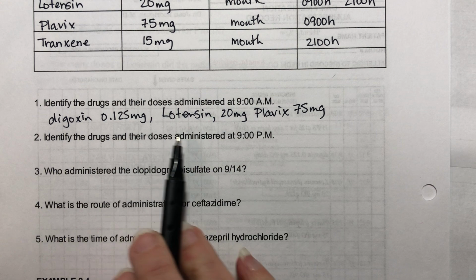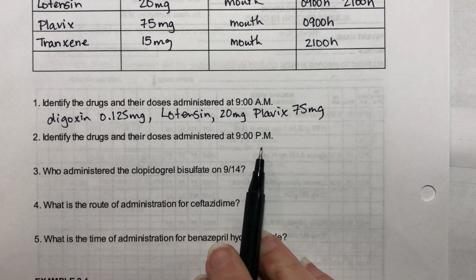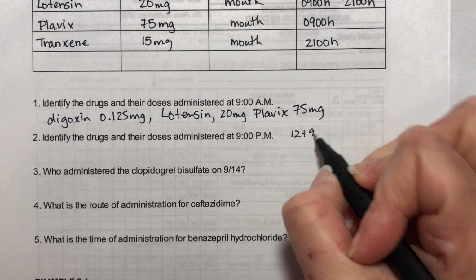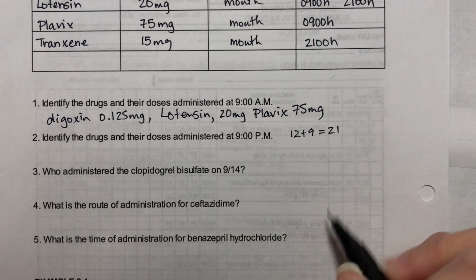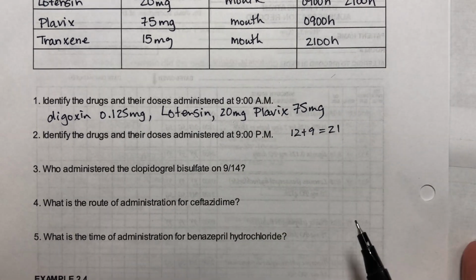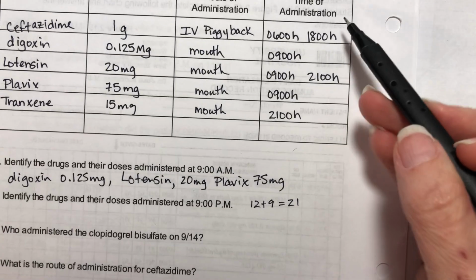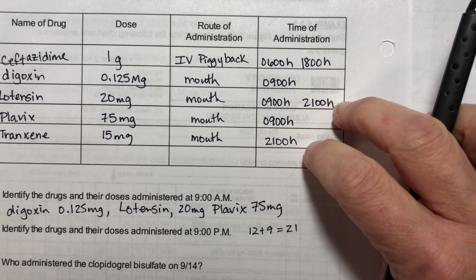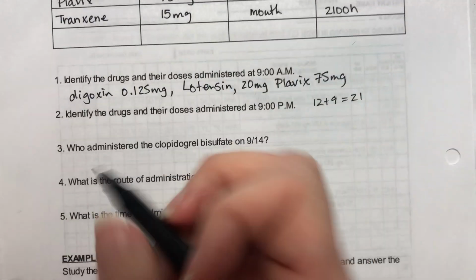Identify the drugs and their doses administered at 9 p.m. Well, 9 p.m., you just take 12 plus 9 to get 21. So 2100 hours is 9 p.m. 2100 hours were these two. So Lotensin and the other one.